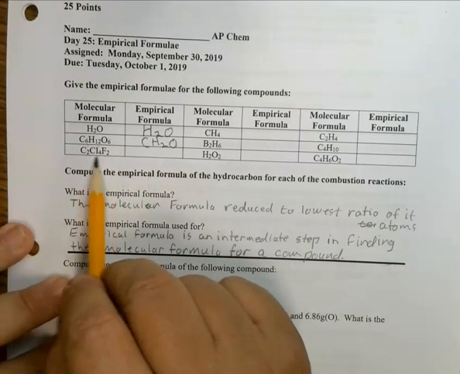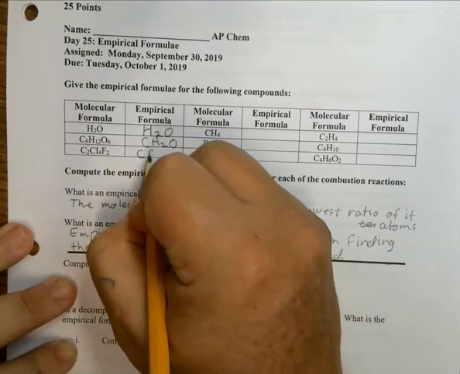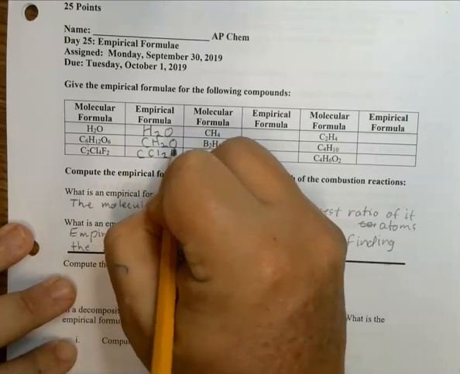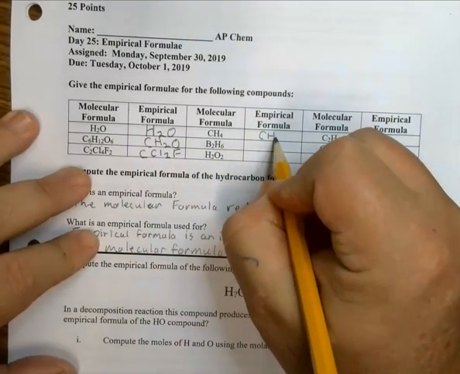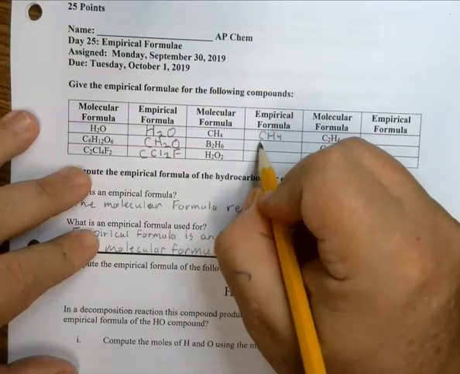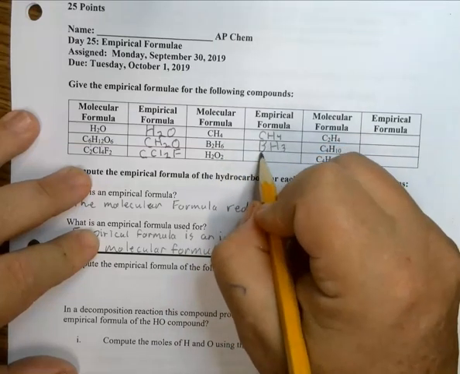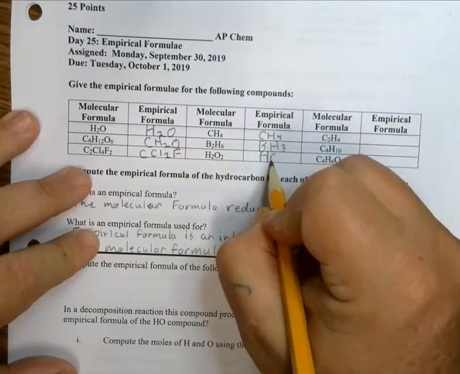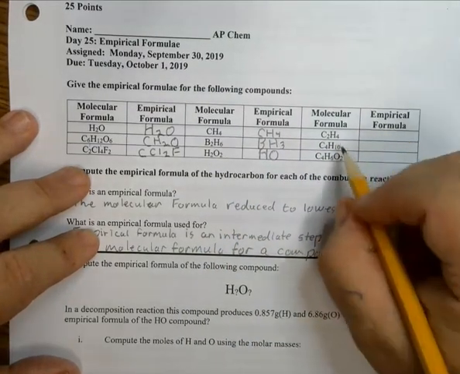Okay, how about this one? It's also even numbers. You can divide this by 2. CH4 is already in its lowest terms. This one's divisible by 2. Hydrogen peroxide is a 1-to-1 relationship. 1 hydrogen for every oxygen, so that's HO.